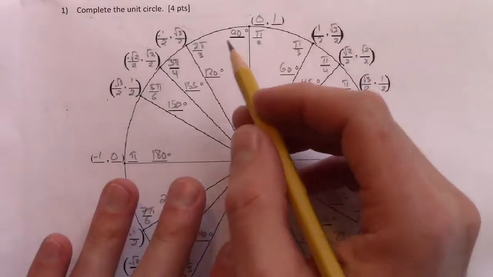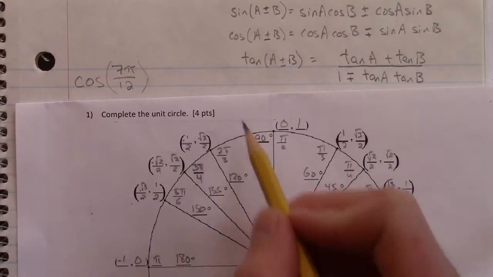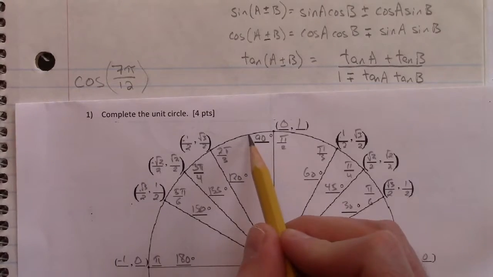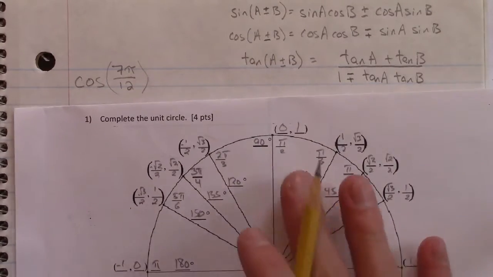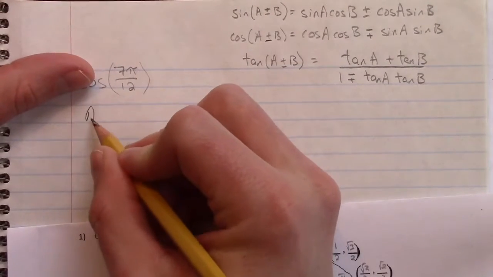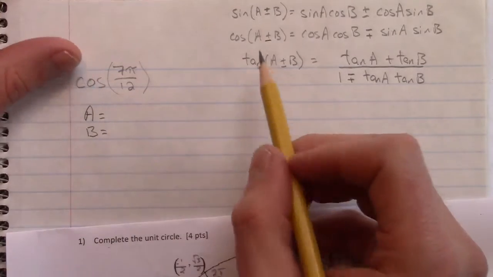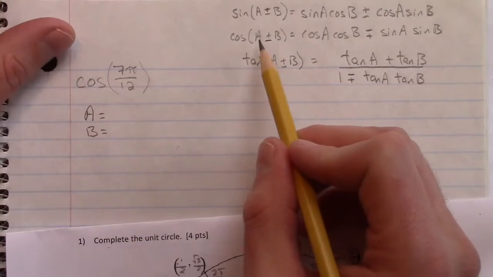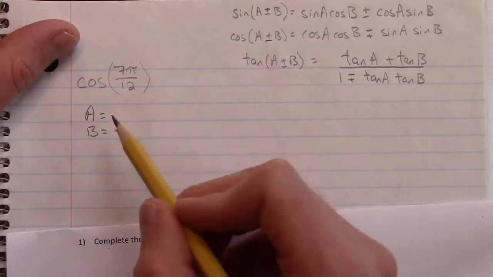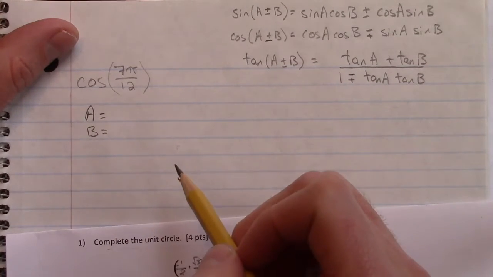So when I do my problem, I'm anticipating that I'm going to get a negative answer because I'm in the second quadrant, and that means that this x value would be negative. All right? And so from there, what I'm trying to do is figure out what my A and my B are, because I want to use this cosine formula. I've got cosine here, I want to use this cosine formula. I think that there's going to be an angle A and an angle B, such that when I add them together, I'll get 7 pi over 12.